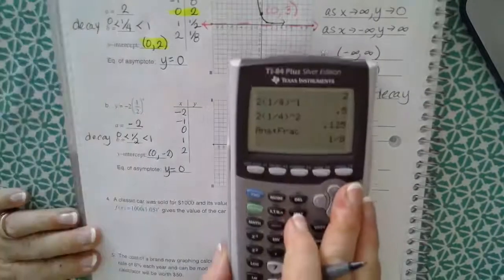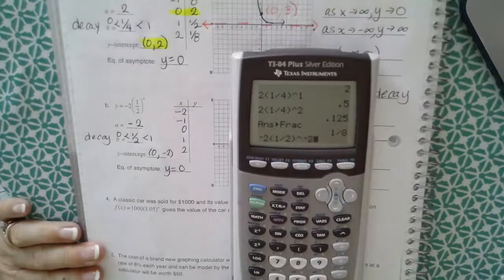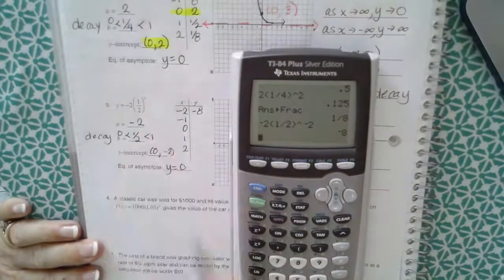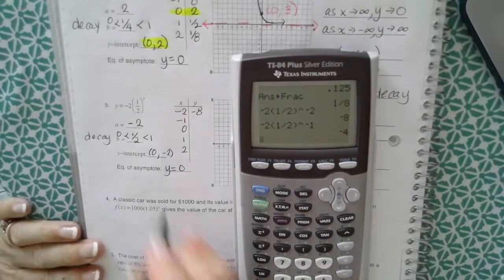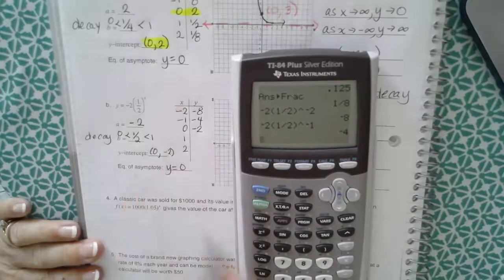Now I'm going to plug those coordinates in. So -2, parentheses, 1/2 to the -2 power, and I get -8. Then I plug in -2, parentheses, 1/2 to the -1 power, and I get -4. We already know that 0 is going to give me a -2.